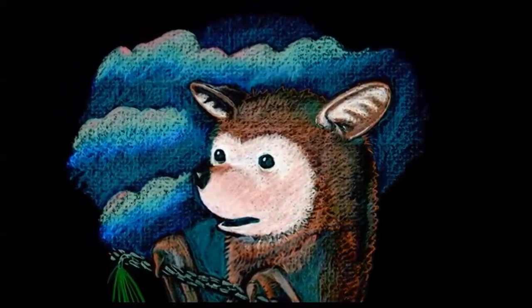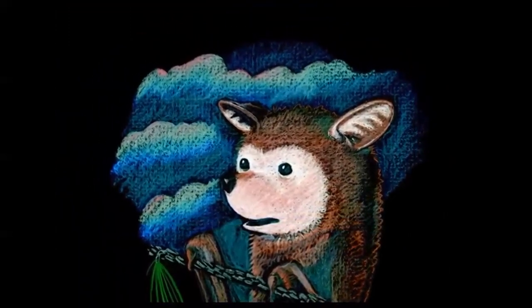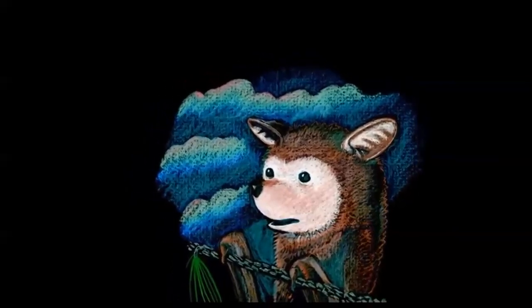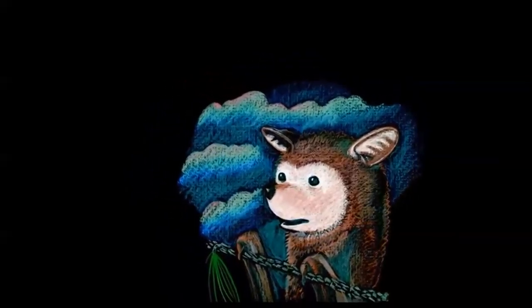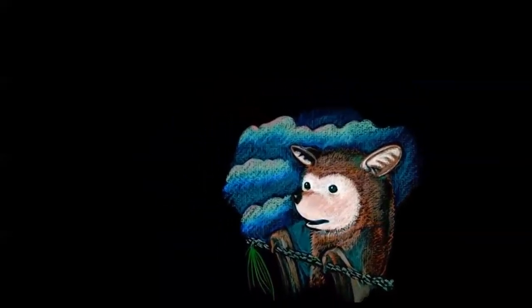Lost and alone, Echo clings to a pine branch. He wonders if he will ever see his mother again. Echo thinks of the long journey to the cave and his mother's story. He is scared to go alone and wonders how he's going to get there.